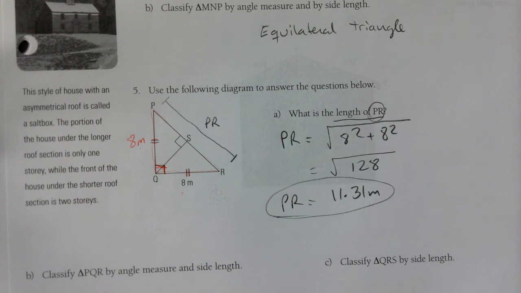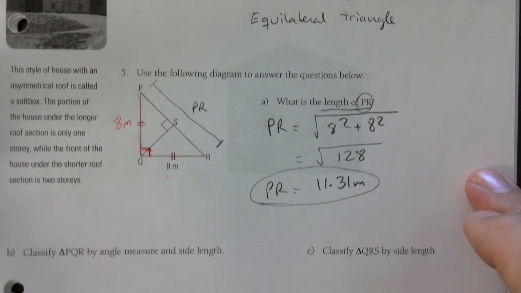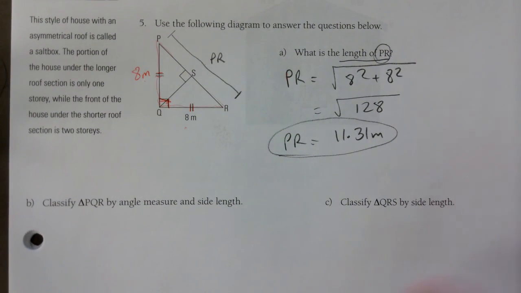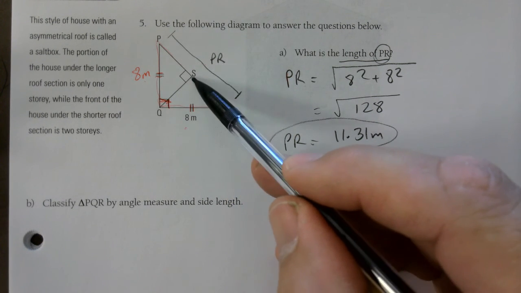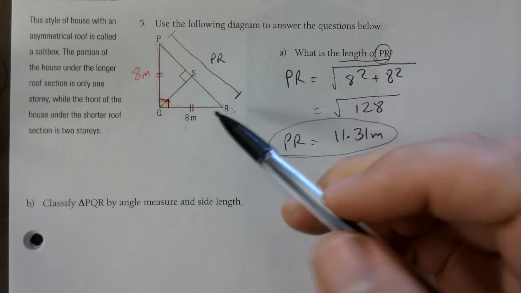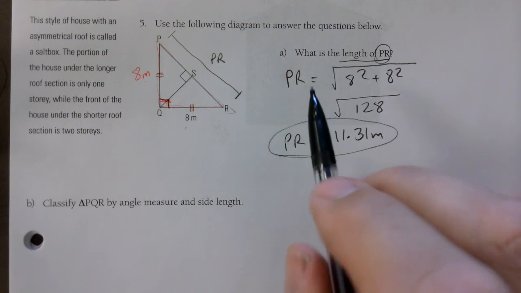You can call that X if you want, or you name it. Just label it clearly on the diagram. So you've got that figured out. And notice you'll see that a lot. They split a triangle into two, so you get used to that.